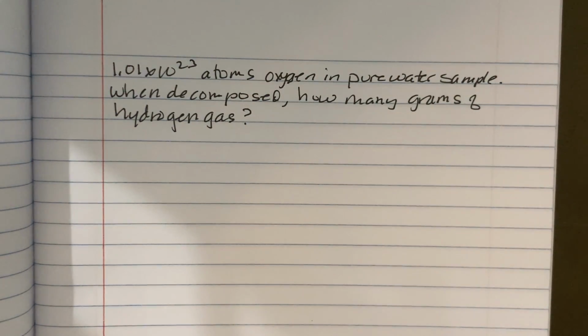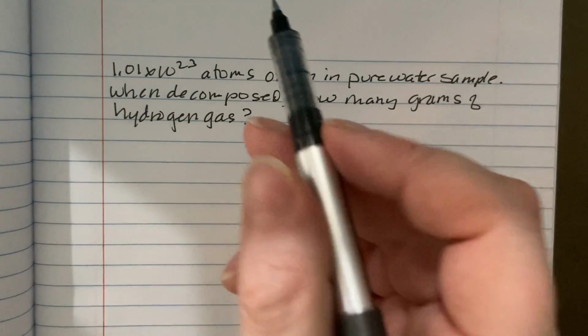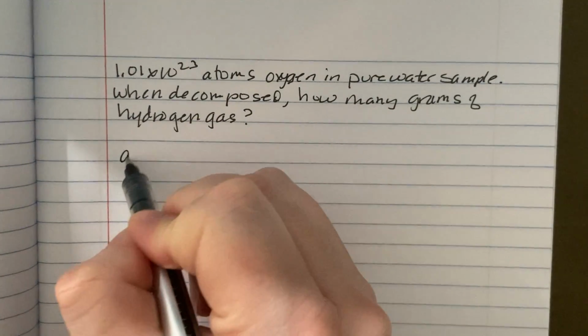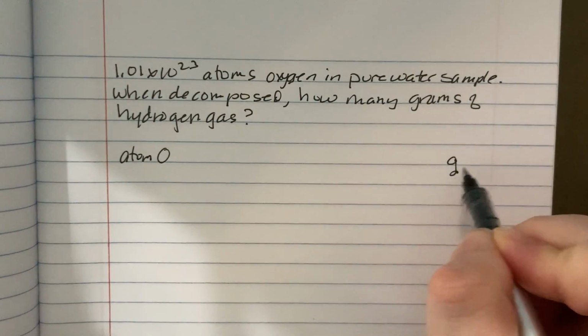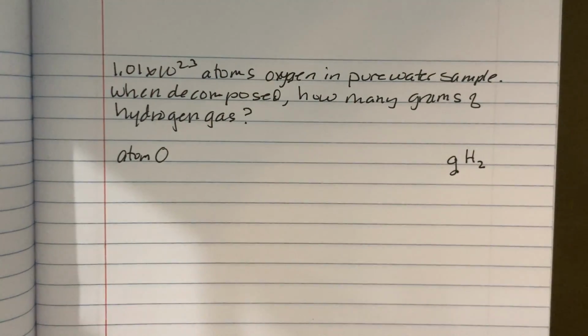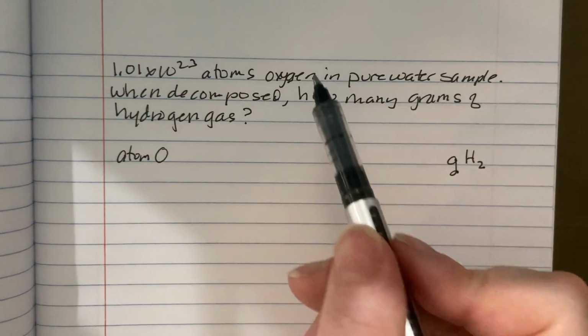So I have 1.01 times 10 to the 23rd atoms of oxygen in a pure water sample. And when this is decomposed, how many grams of hydrogen gas will we get? So I'm going to start with atoms of oxygen on the one side, and I'm going to be going to grams of hydrogen gas. All right, so this is weird starting.